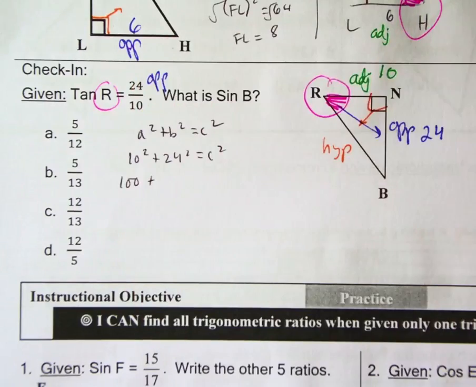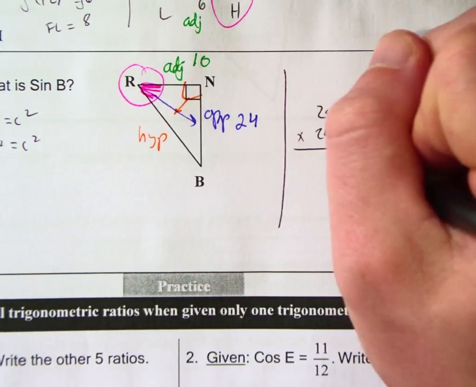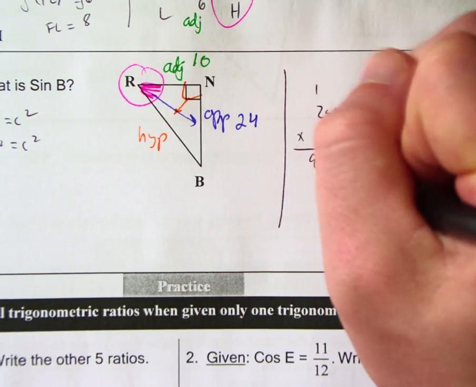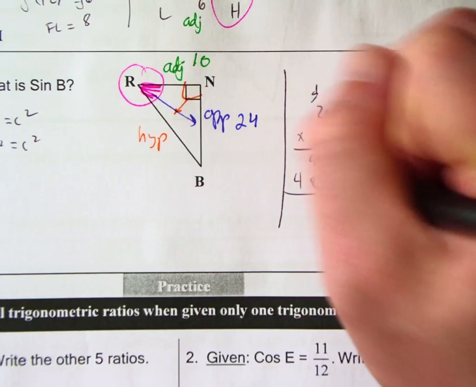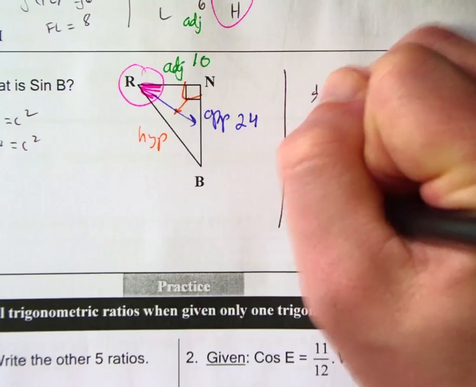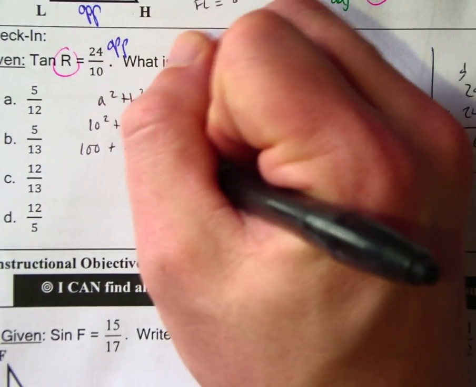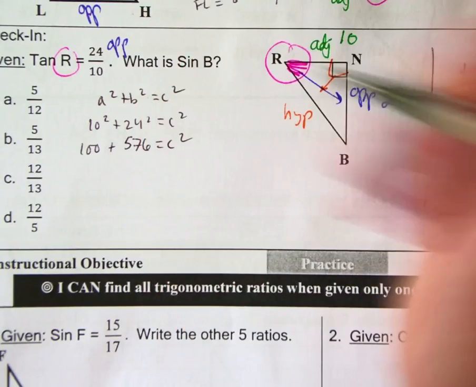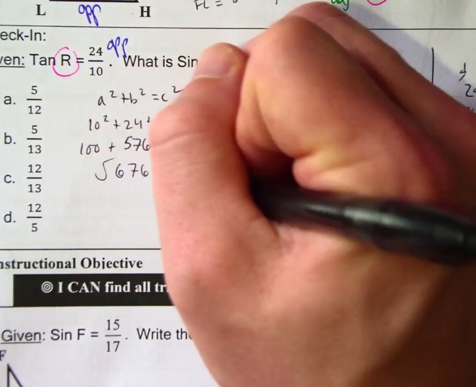That's 100 plus, and I'll have to go off to the side and quickly do 24 times 24 to see what 24 squared is. That's 576. Okay, so we get 676 is equal to c squared, and we're going to square root both sides.